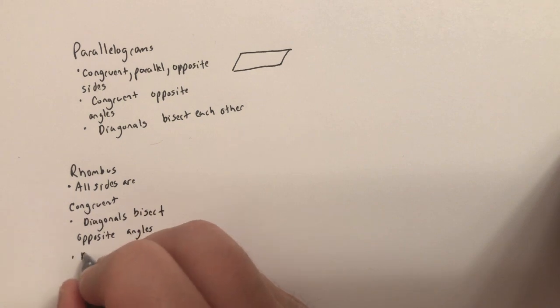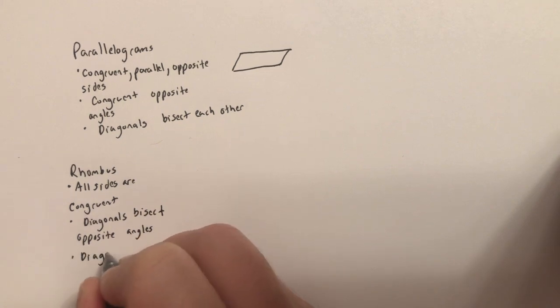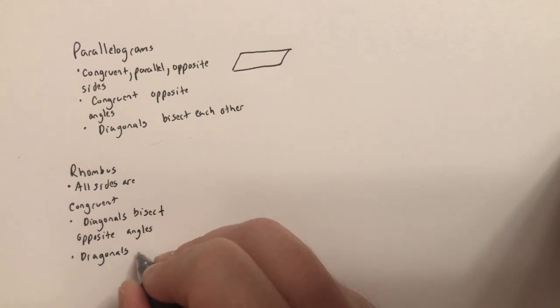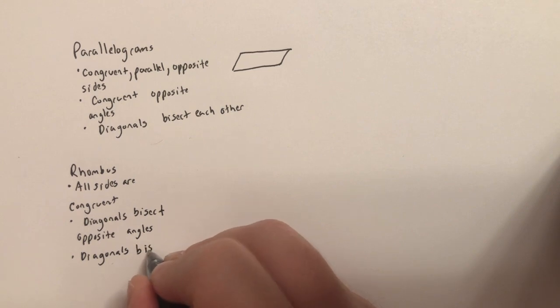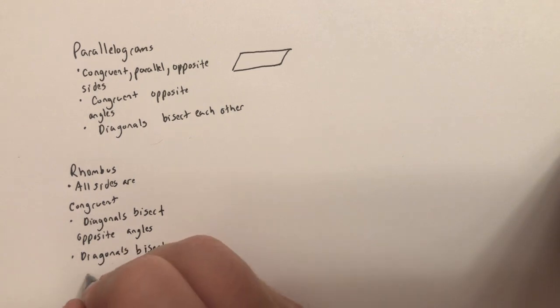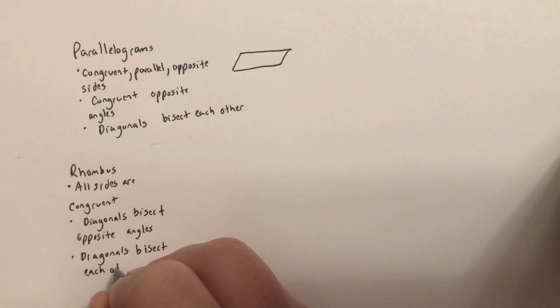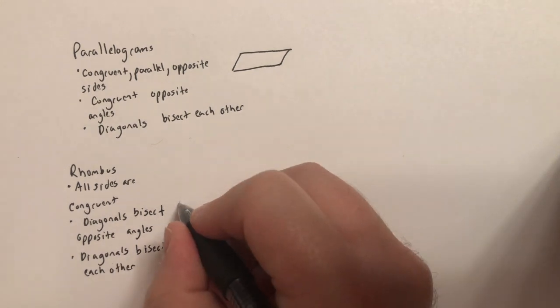And then diagonals bisect each other. They look kind of like this.